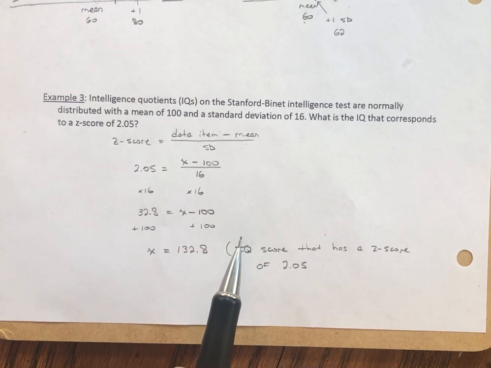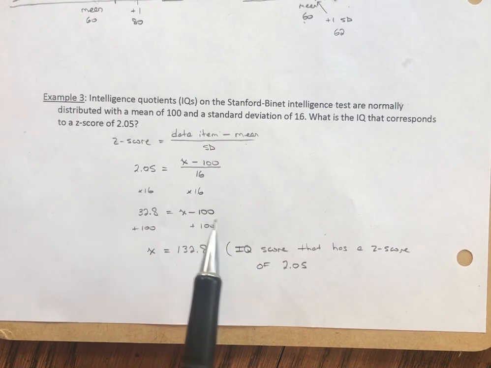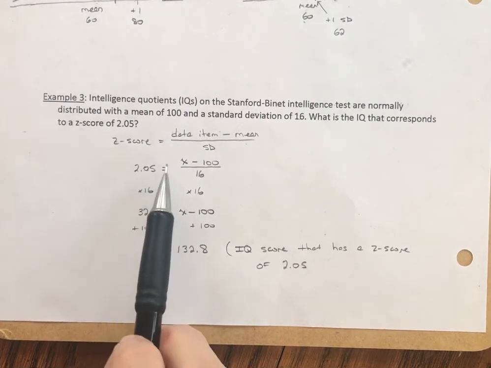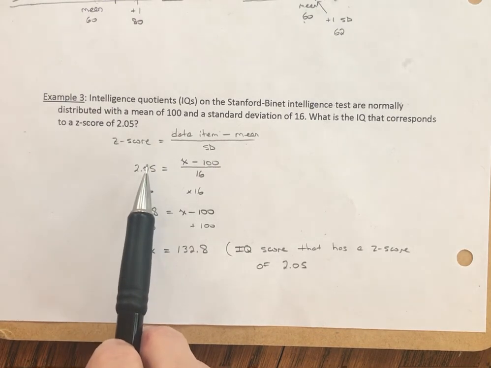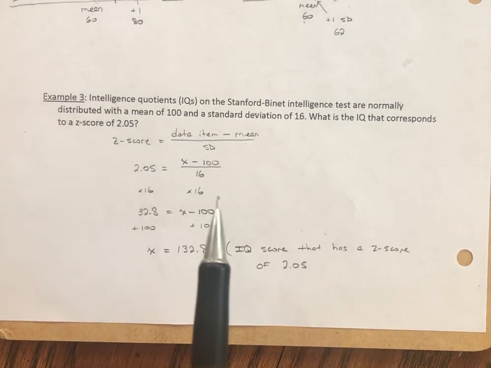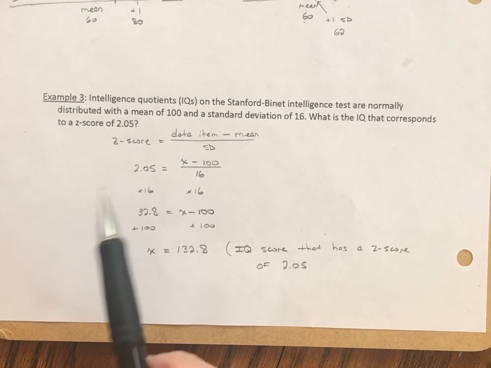So there you have it, a fair amount of work on z-scores that allow us to get beyond the 1, 2, 3 standard deviations and to work with standard deviations that are different, that have a partial, 2.05, for example, or negative 1.5 standard deviations, etc.